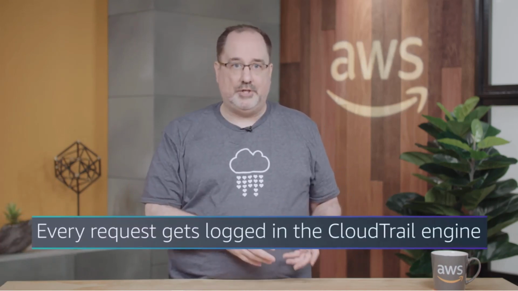The engine is simple. Every request made to AWS, doesn't matter if it's to launch an EC2 instance, or add a row to a DynamoDB table, or change a user's permissions, every request gets logged in the CloudTrail engine.